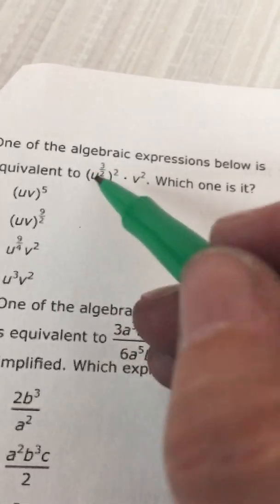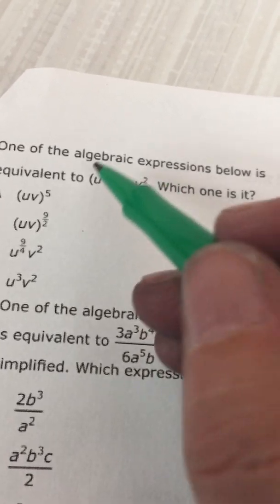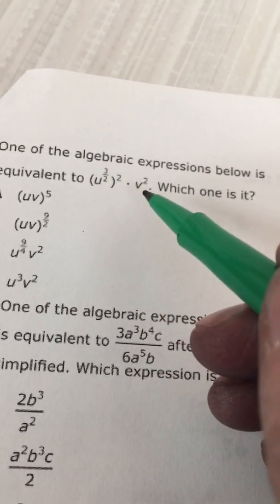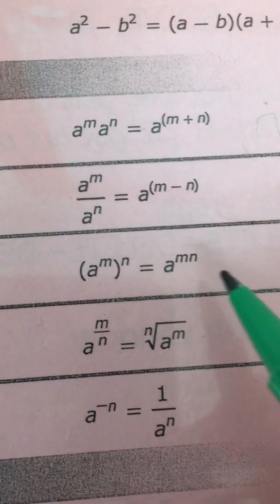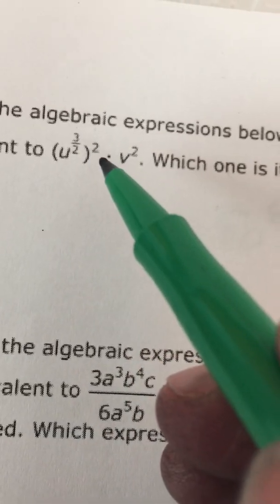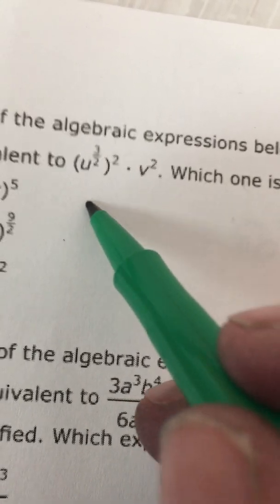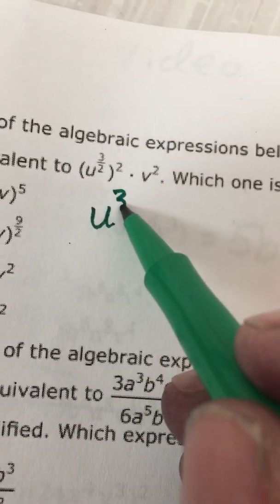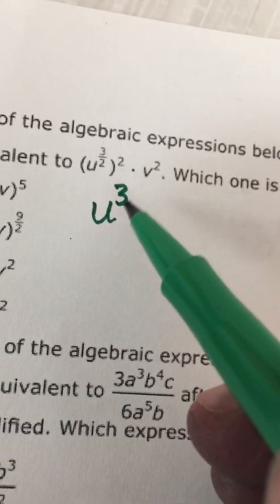Here's parentheses with an exponent outside and then a multiplication problem. You're still going to do parentheses, PEMDAS first, the parentheses first before I do the multiplication. So power rule, parentheses, multiply the outside exponent times the inside one. That's what that's telling you to do, multiply. So back over here, I'm going to multiply 2 times 3 halves. In the calculator, let it do the work. 2 times 3 halves, it's going to tell you 3. So this is u to the 3rd power.